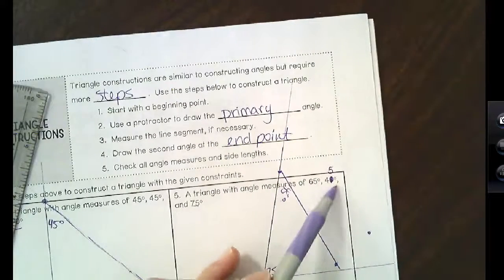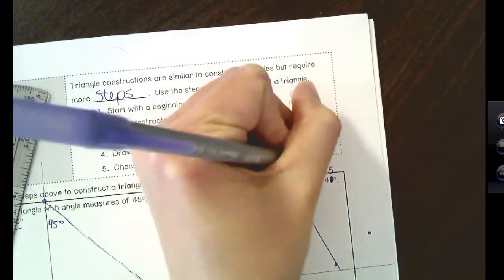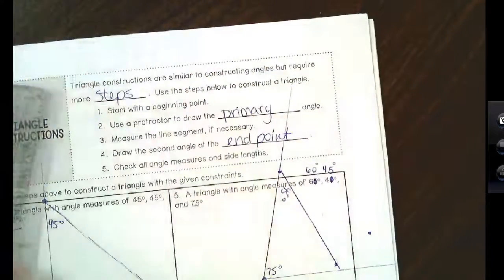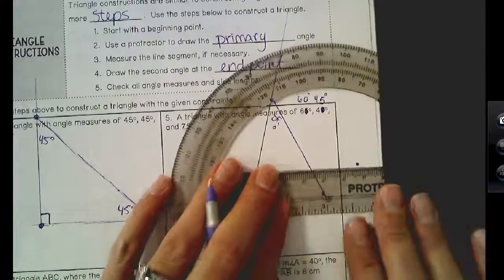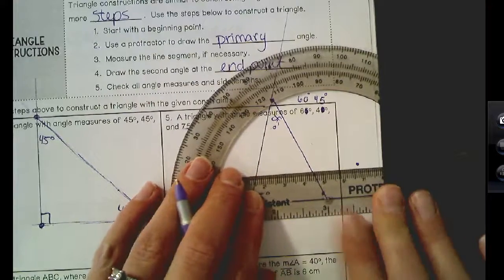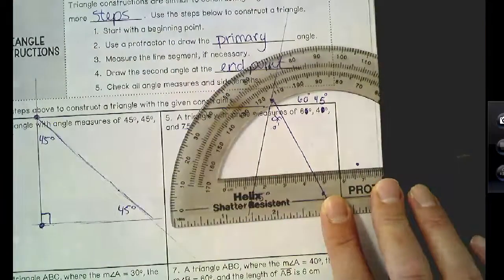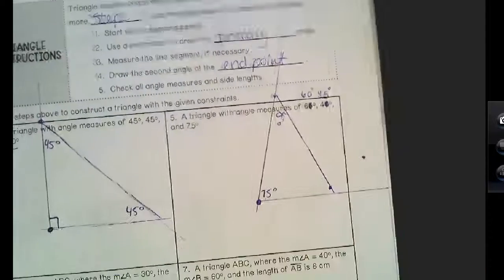And so because we added 5 here, we need to take away 5 here. We'll do 60. So we'll do 60 and 45 degrees. So now I need to check this third angle and make sure it is 60 degrees. So I'm going to line up my protractor and double check that that angle is about 60 degrees. That's about where my line would end up, is at that 60 there.